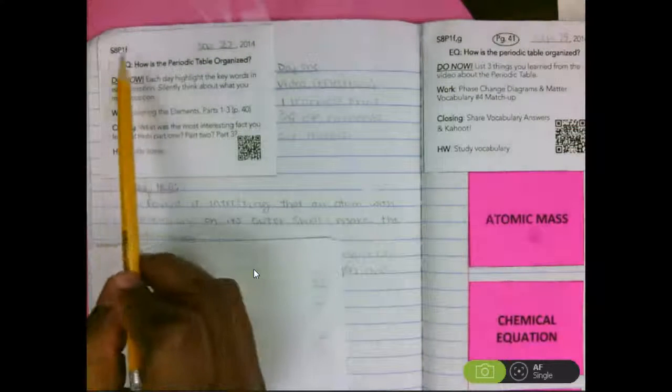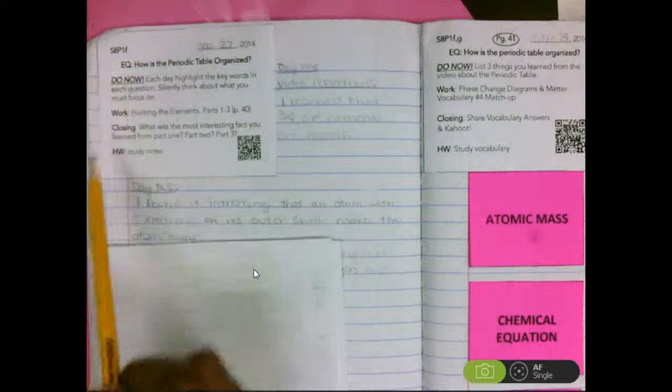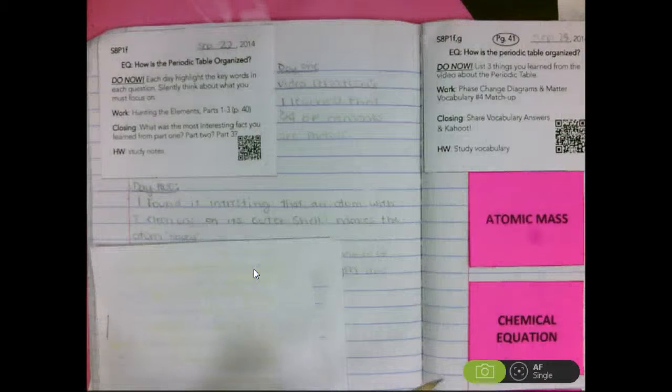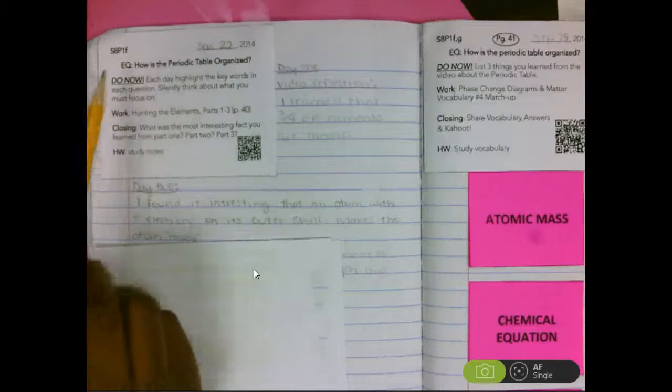Alright, so when you come in class, you'll get a small card. It's your task card, your daily task card, and it has quite a bit of information on it about what we're going to do that given day. I'll have your standard.